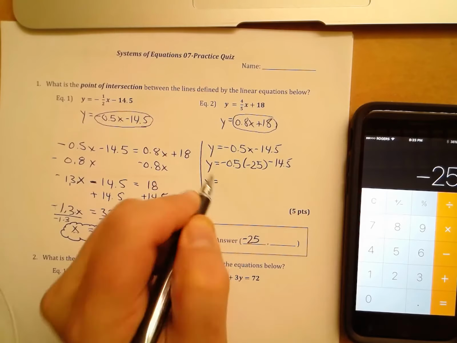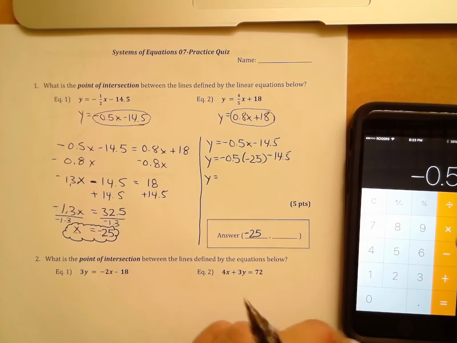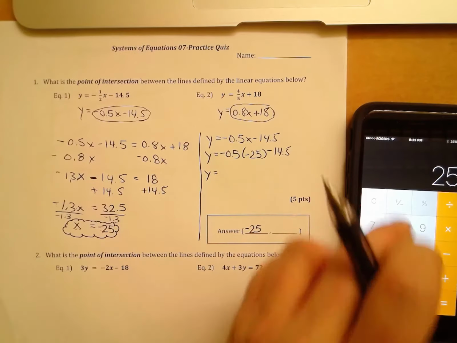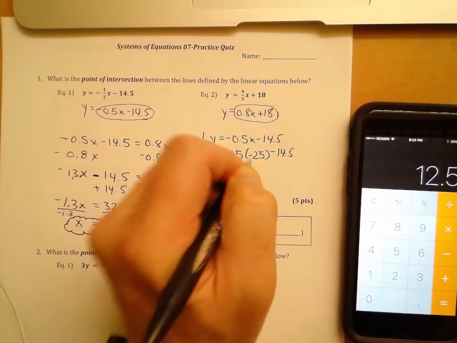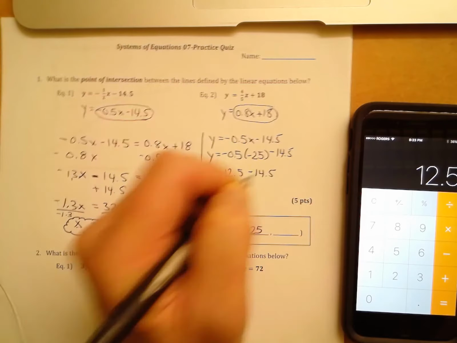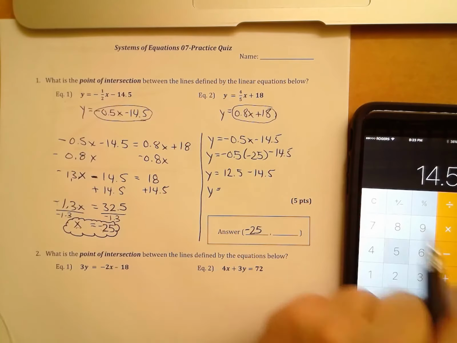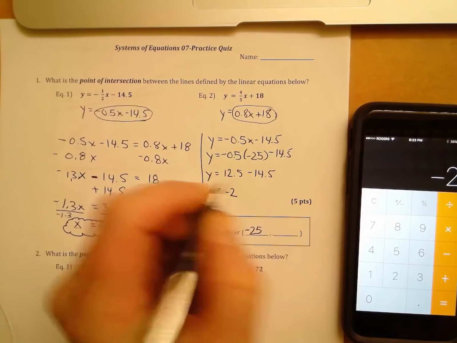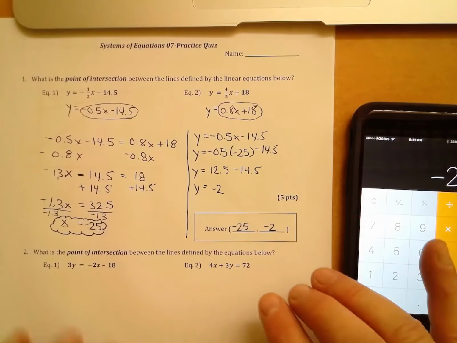And when I do this over here, I'm going to get a positive number for this part. I'm going to get y is equal to negative 0.5 times negative 25. That's going to be equal to positive 12.5. And I still have to subtract the 14.5 from that. So 12.5 minus 14.5 leaves me with negative 2. So there's your answer.